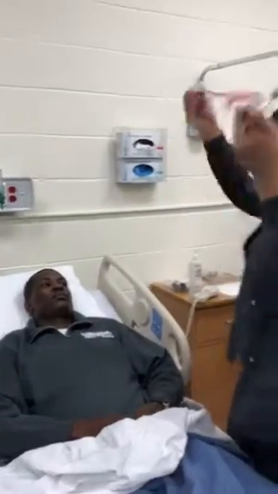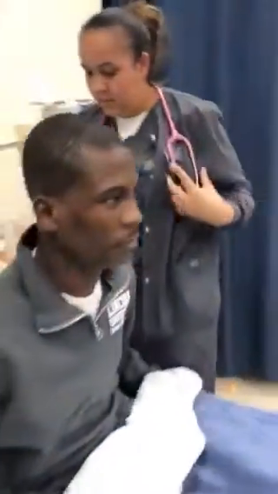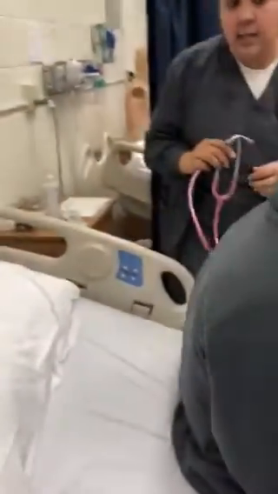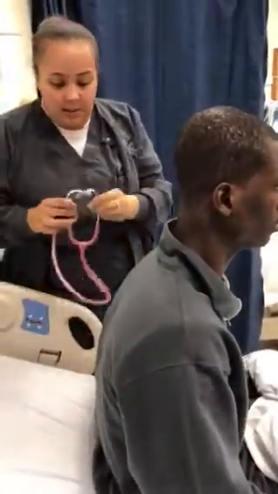Now I'm going to ask my patient if they could sit up. If they had problems sitting up, I would work around that. Thank you. Now I'm going to assess the lung sounds laterally and posteriorly.